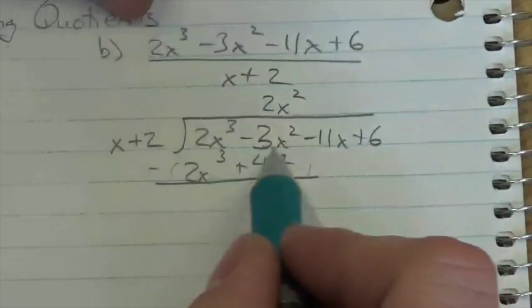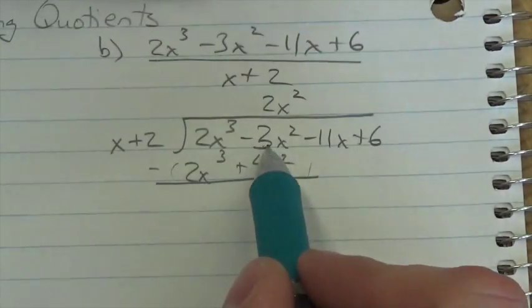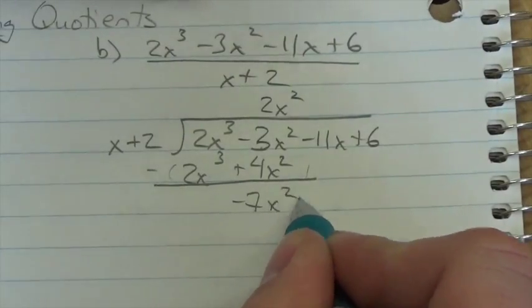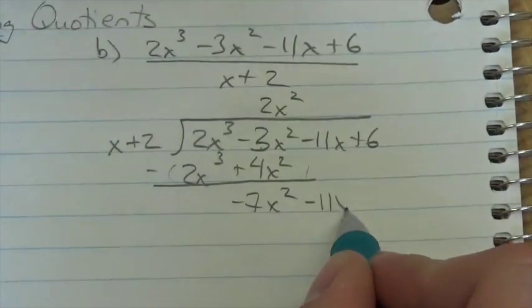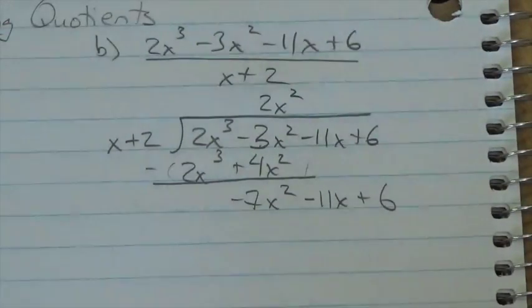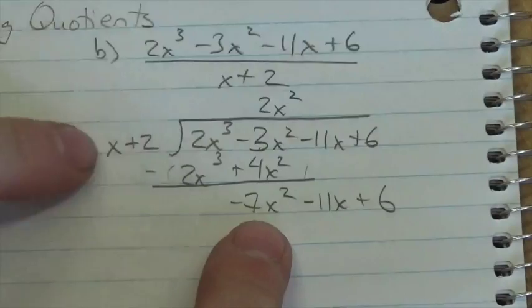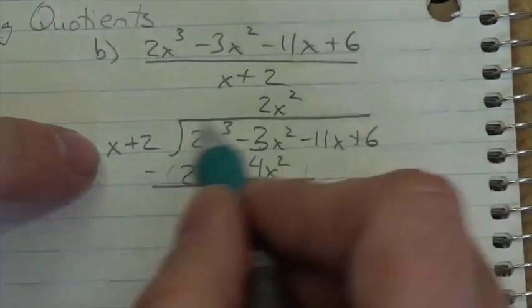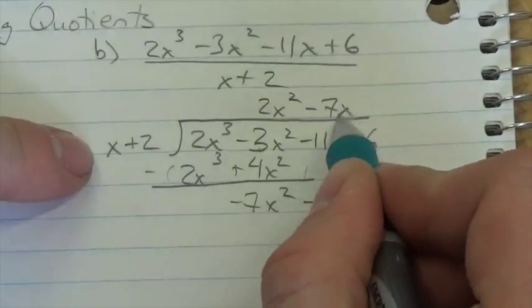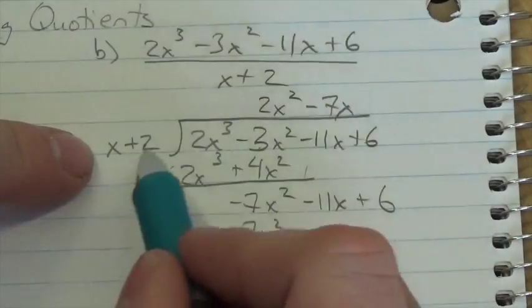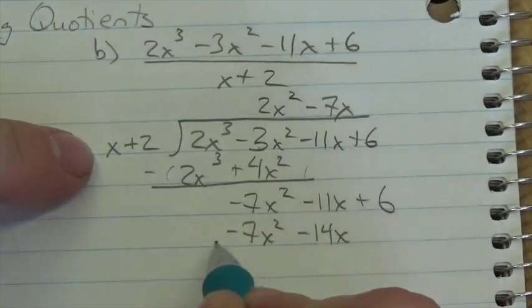But I have to subtract the whole binomial there. So negative 3x squared minus 4x squared will be negative 7x squared. And then, just like you would with regular long division, you bring down the rest of that polynomial. Now, I need to use this one to remove the negative 7x squared, which means I'm going to multiply that by negative 7x. So I will get negative 7x squared minus 14x.